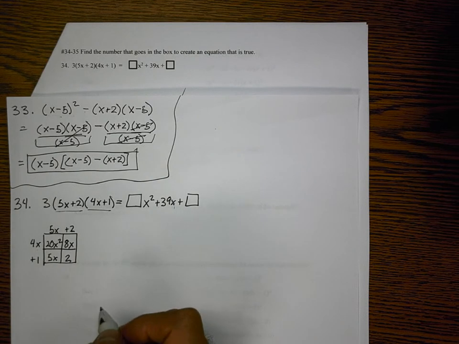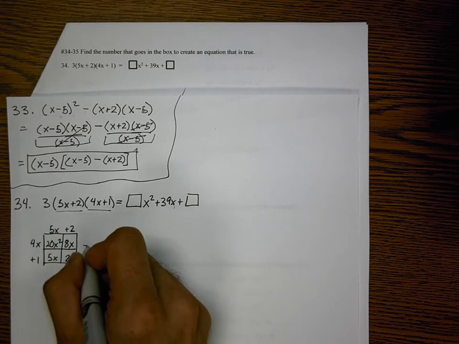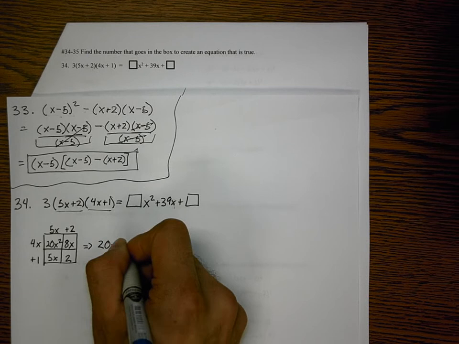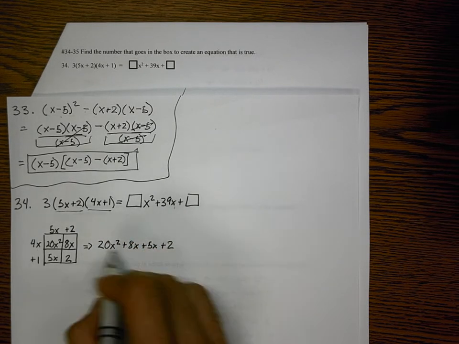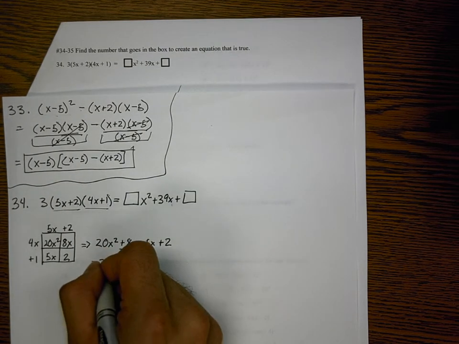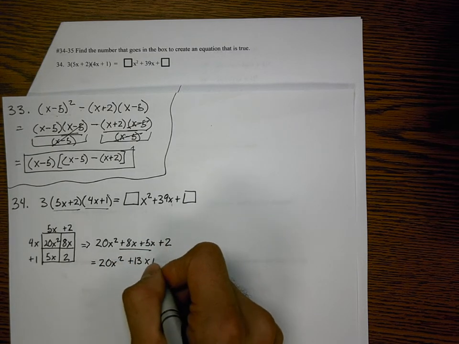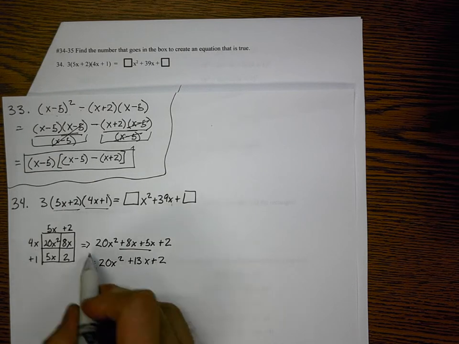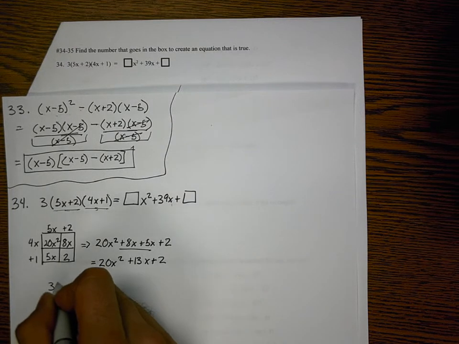So then I add up all this area together to see if I can combine any like terms. So that leads me to 20x squared plus 8x plus 5x plus 2. I just listed all of them out and realized that there are 2 like terms, those 2. 20x squared plus 13x plus 2. So that is these 2 numbers we multiplied. But now I still had that 3 out in front times all of this.